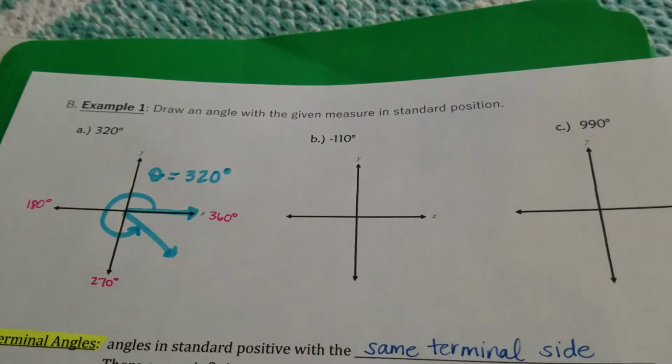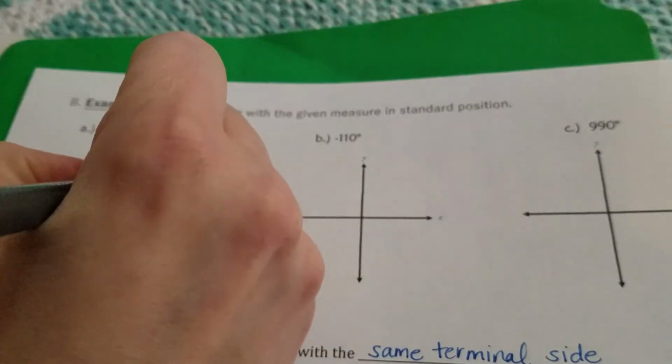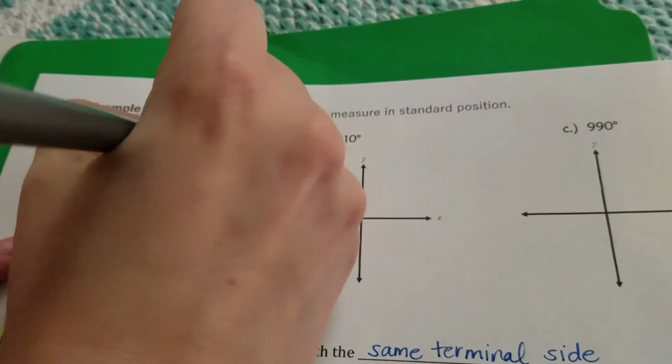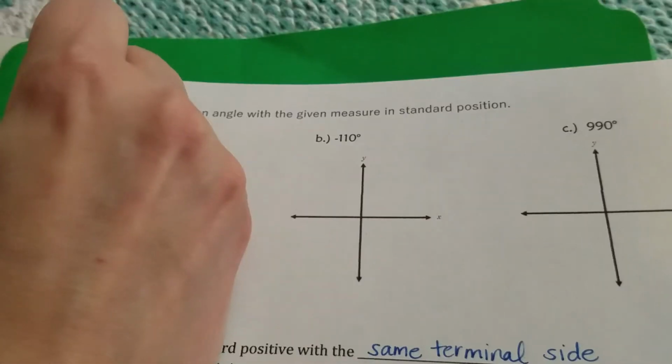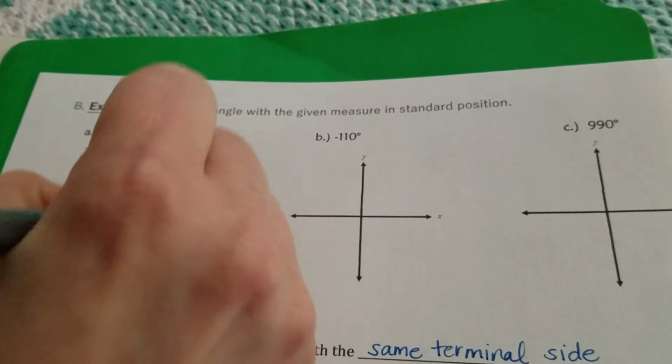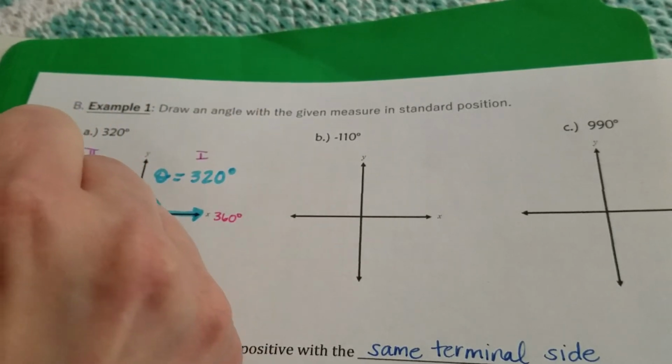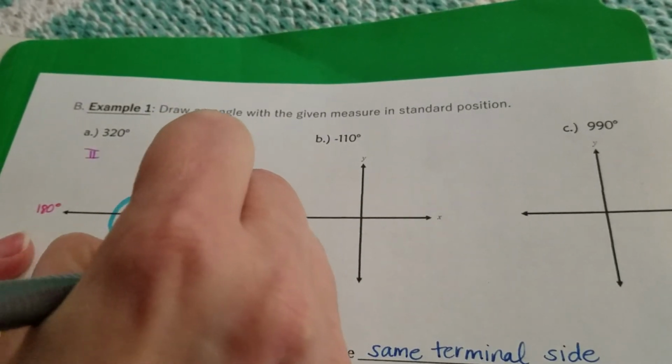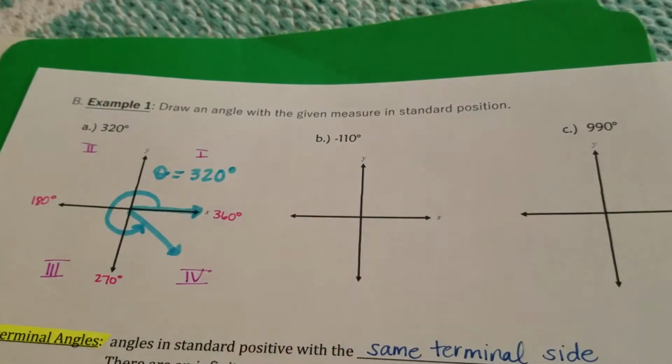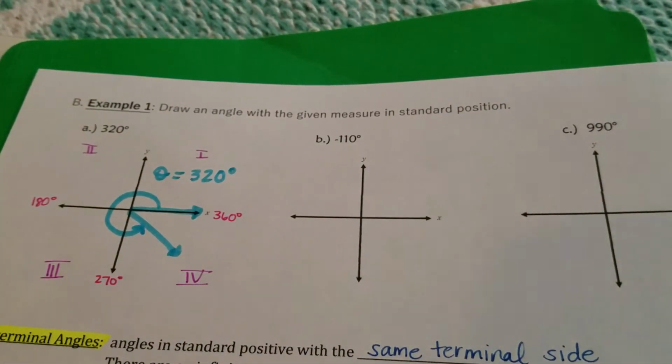Okay, and I did talk about the quadrants. If you need a quick refresher on what the quadrants are, remember that 1 starts here. This is quadrant 1, this is quadrant 2, and it just goes counterclockwise from there. Quadrant 3, quadrant 4. So we want to know what those are when I'm referencing the quadrants.